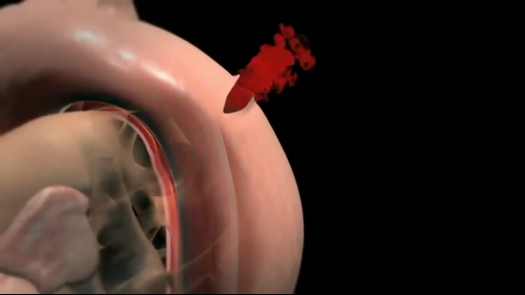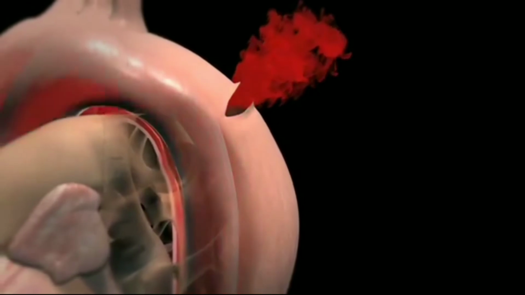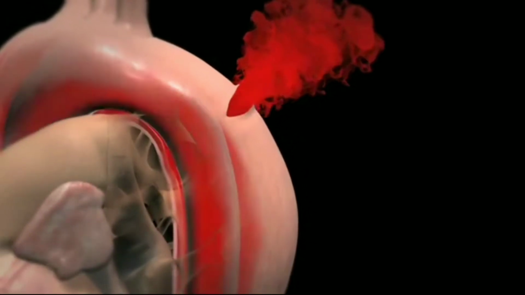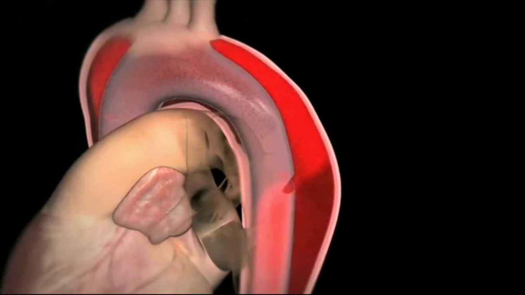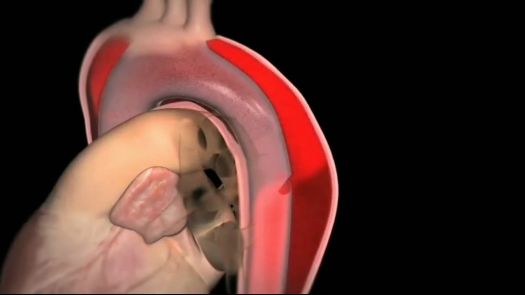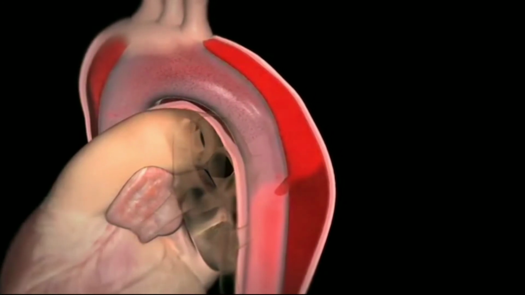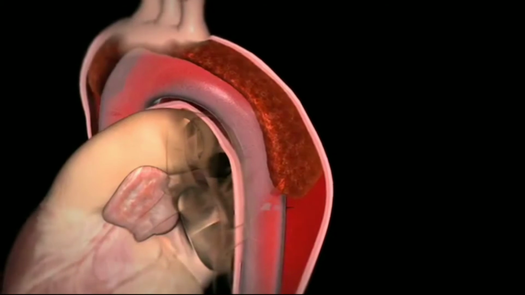From here, the blood may break through the outer layer of the aortic wall, causing an immediate life-threatening condition, or it may re-enter the aorta through another tear in the intima. Over time, a blood clot may form in the false channel.